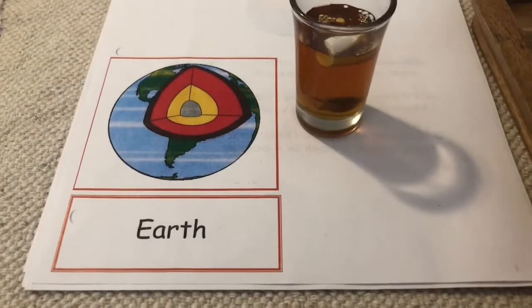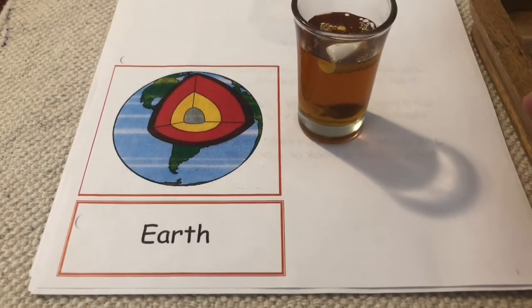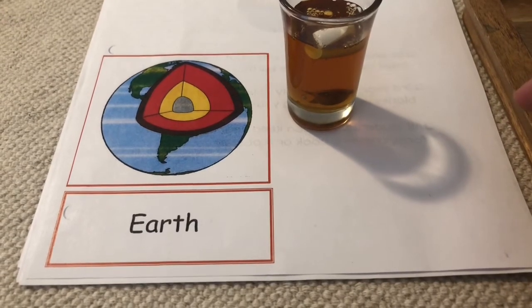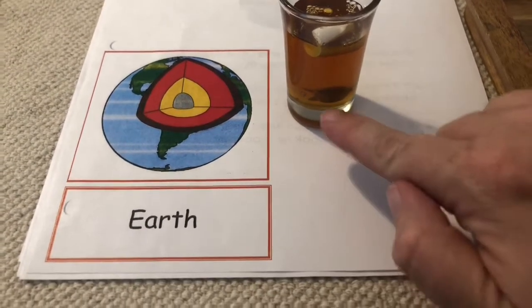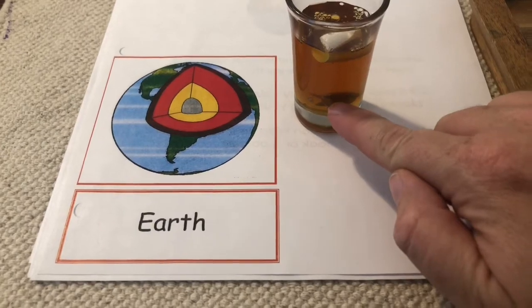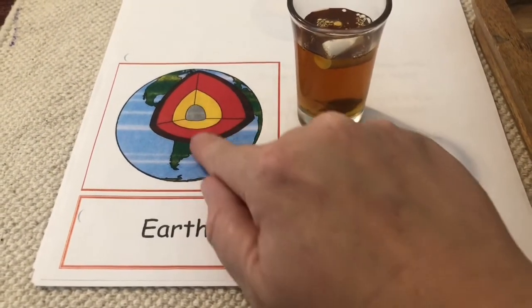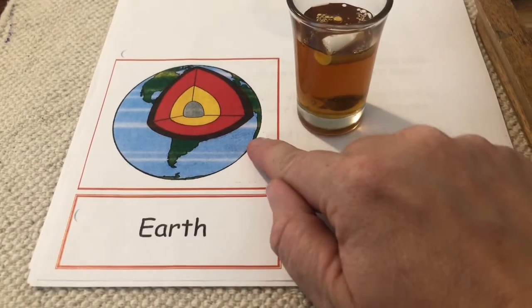So once again, the demonstrations we just watched showed us how the heavier elements deposited in the center of the earth and the lighter elements rose to the top. So the center, and then this would be the top.